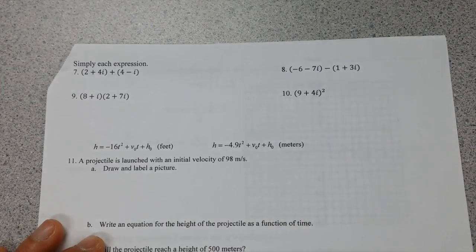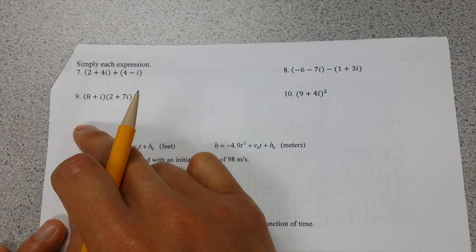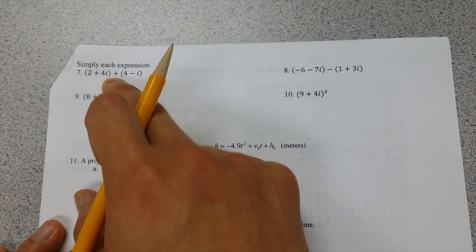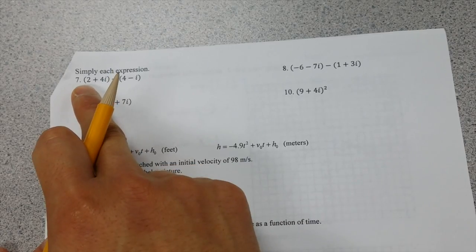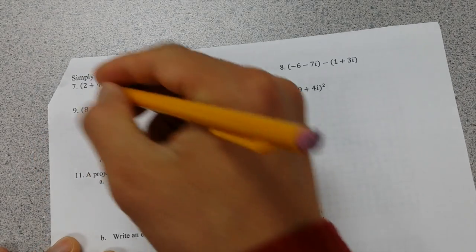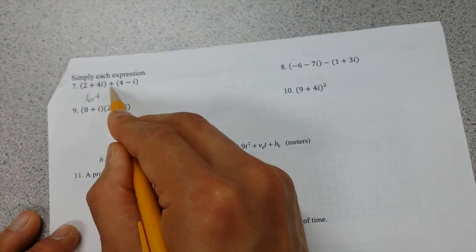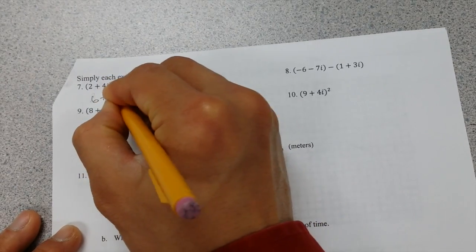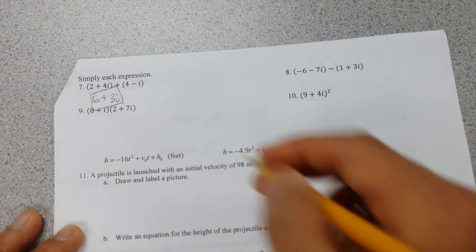Alright, numbers 7 to 10, it asks you to simplify each expression. Complex numbers here, of course. So if it's adding, it's just combine like terms. 2 plus 4 is 6. Now, 4i plus negative i, that's 3i. So you have 6 plus 3i.